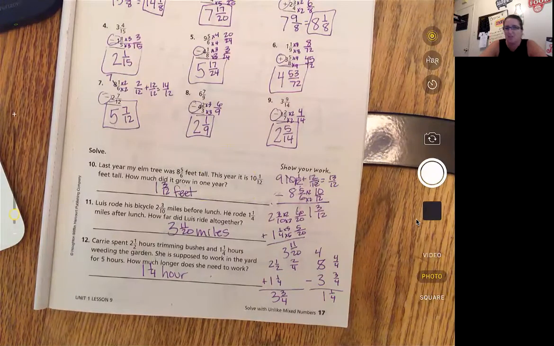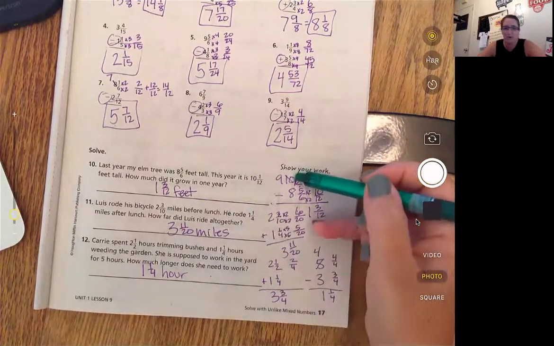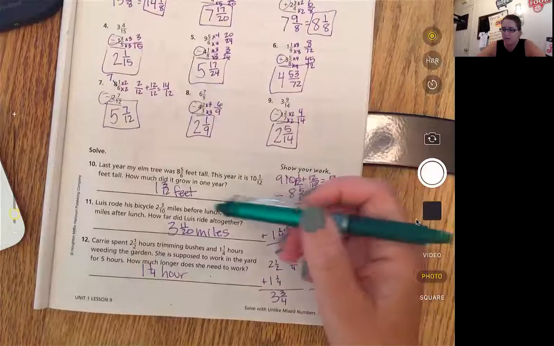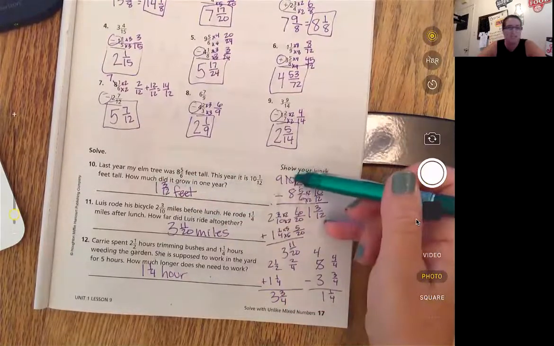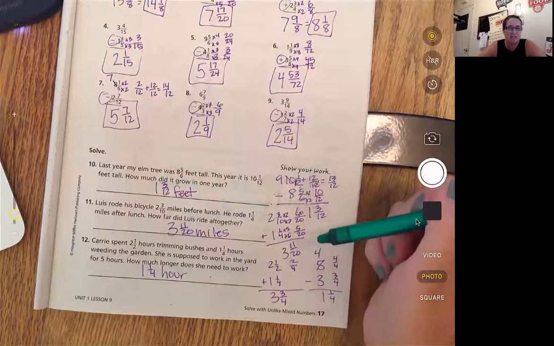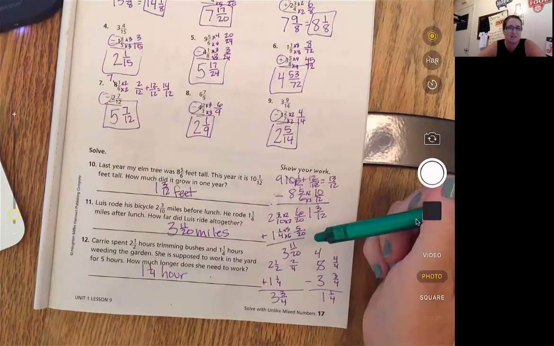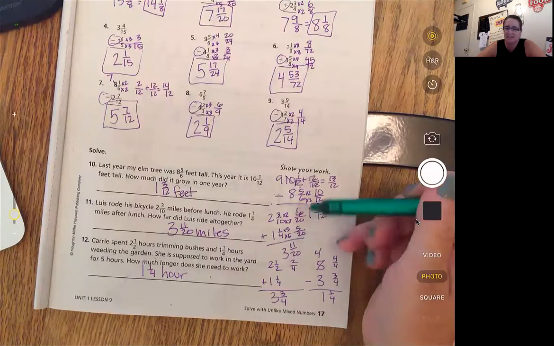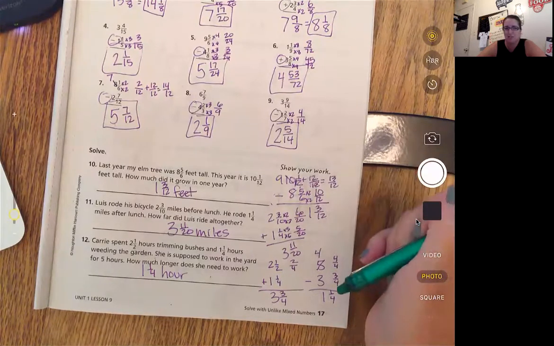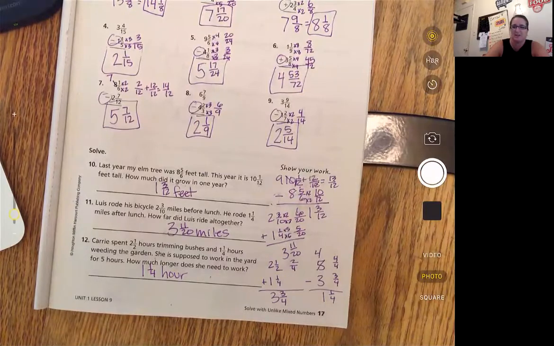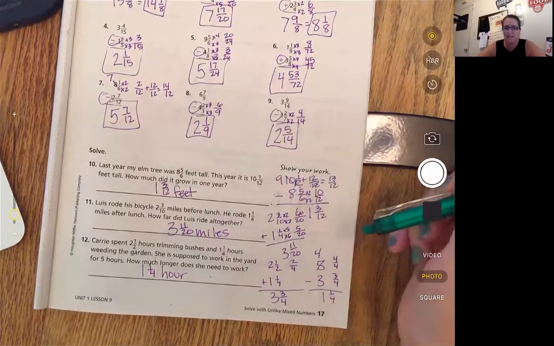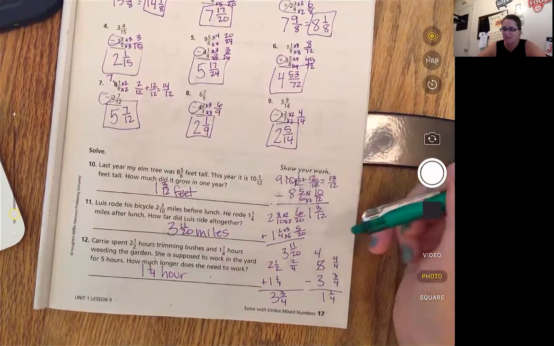Okay. So when you borrowed, right, because you had to borrow, we both ended up with the same 3 12s. When you borrowed, did you make your 10 into a 9? Or did you leave it as a 10 when you did your subtraction? Because, right, when we borrow, we have to cross out that 10 and make it a 9. And then 9 minus 8 is 1.